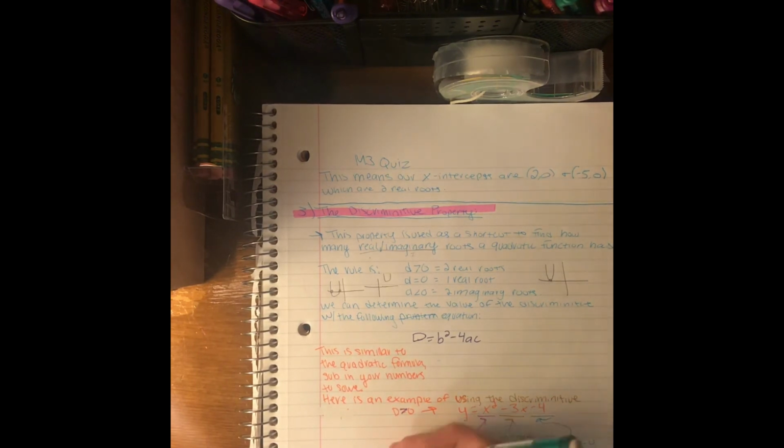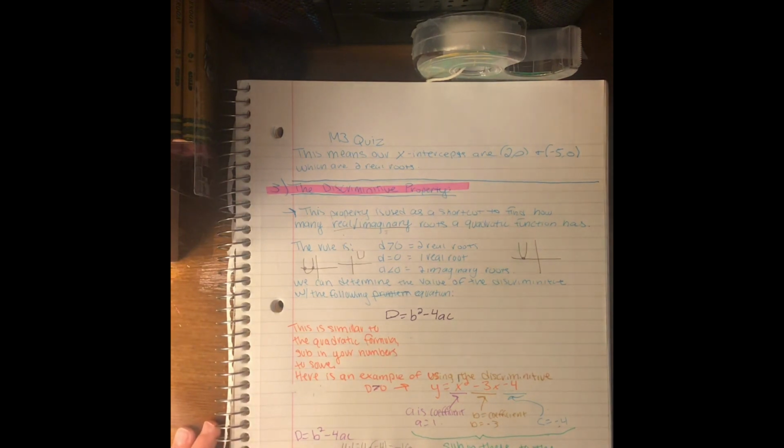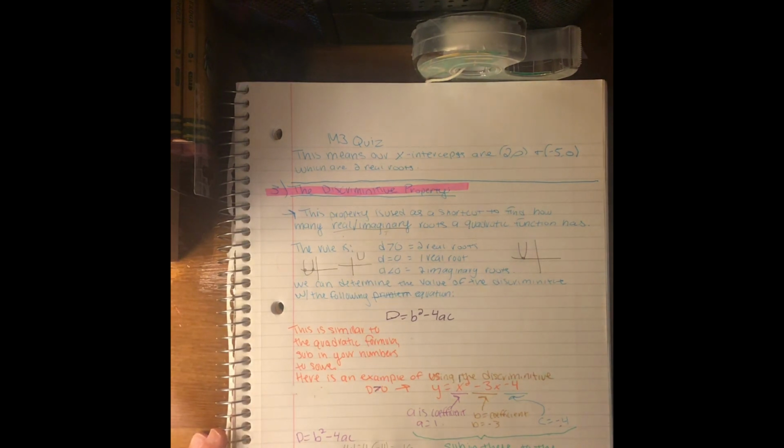Doing the multiplication here, we have 4 times 1 equals 4, and we're multiplying this 4 by a negative 4, which gives us negative 16. So we're going to plug in our 9 here from negative 3 squared, minus negative 16, which is going to give us d equals 9 plus 16, because a double negative forms a positive, and d equals 25. And because 25 is bigger than 0, we know there are two real roots, or two x-intercepts, looking more like this one.